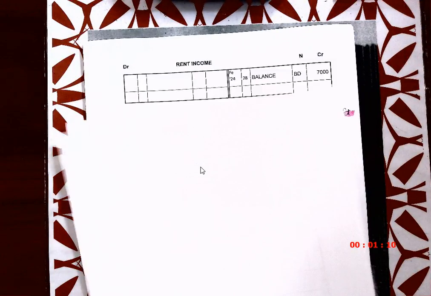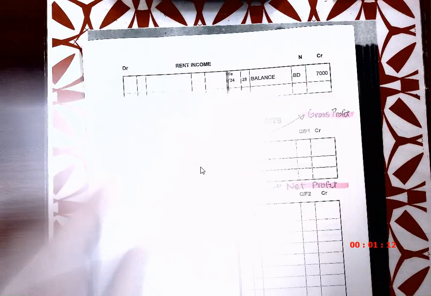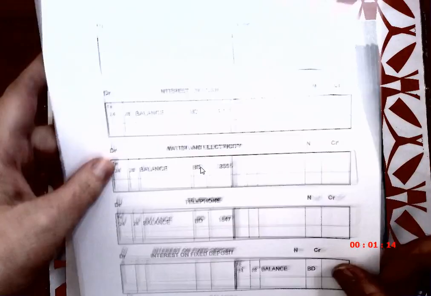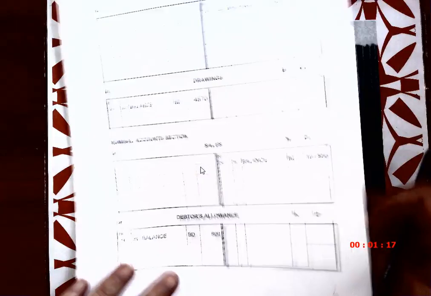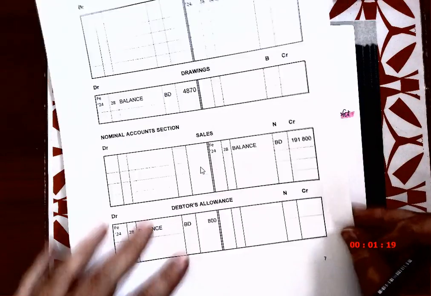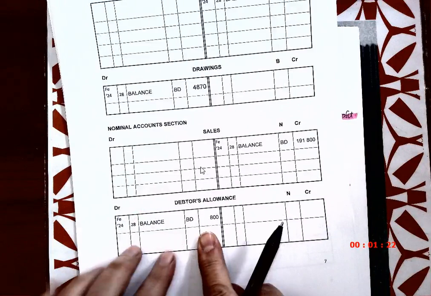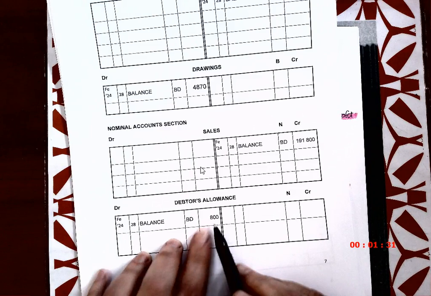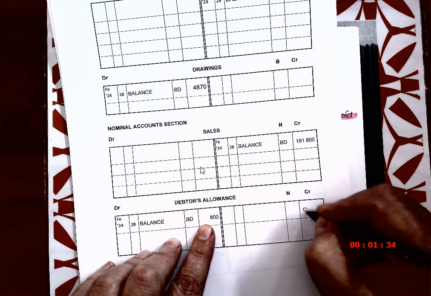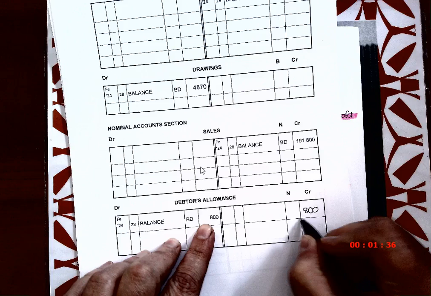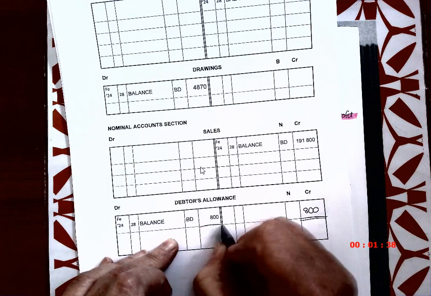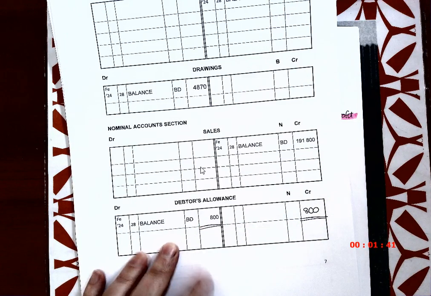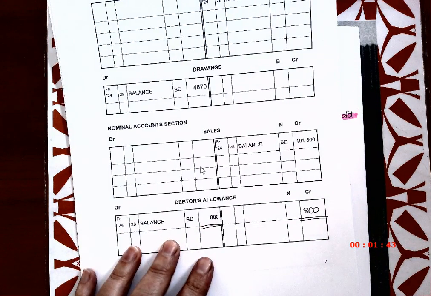So I look at my white page, another white page. I look for debtors allowance. Now can you see debtors allowance is on the debit side. Now remember the principle, how will I get debtors allowance to be 0? I go to the opposite side. So I'm going to put the 800 here, you see. So now I closed it. Debtors allowance is now 0.